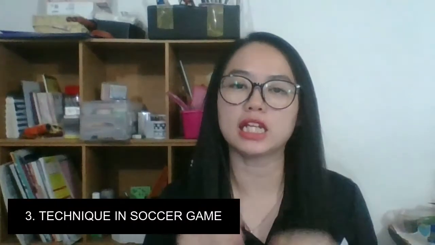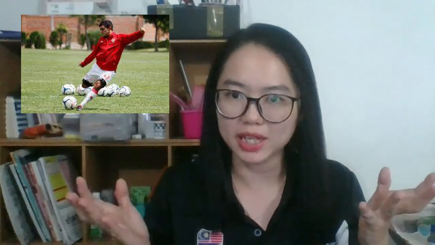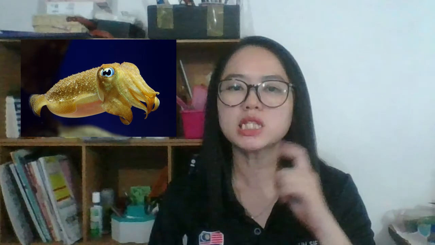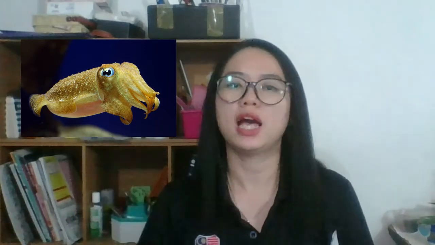Number three, technique in kicking a soccer ball. Do you realize a soccer player runs before kicking the ball? It is because the ball can be kicked further in this method compared to a ball kicked by a player who is not running. This is because a bigger momentum is produced when running and this momentum is transferred to the ball. Number four, the cuttlefish. The cuttlefish ejects a big volume of black ink backwards at a high pressure to escape from its enemies. This produces a backward momentum. The backward momentum will produce a forward thrust on the cuttlefish. This obeys the principle of conservation of momentum, where the momentum of the system is zero.